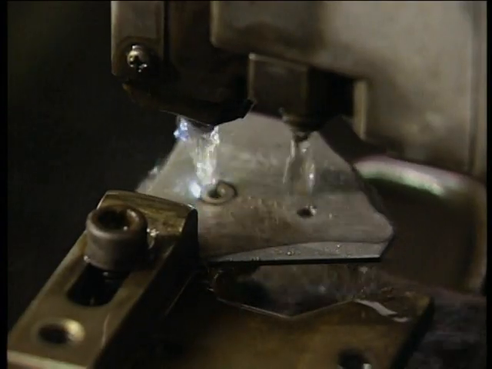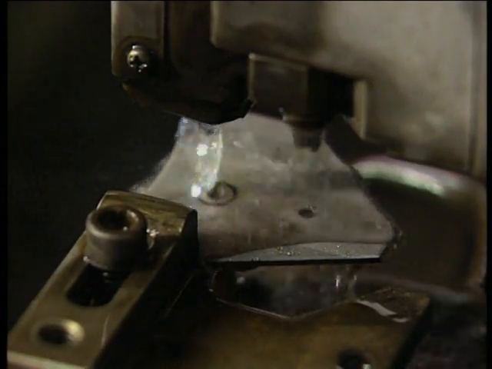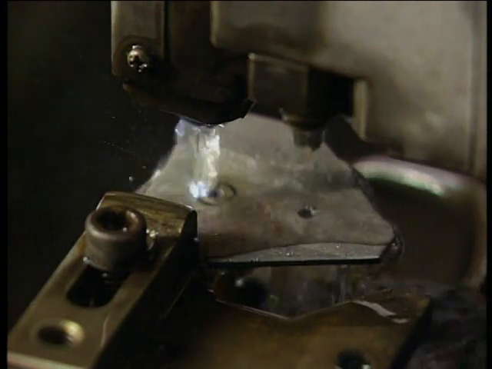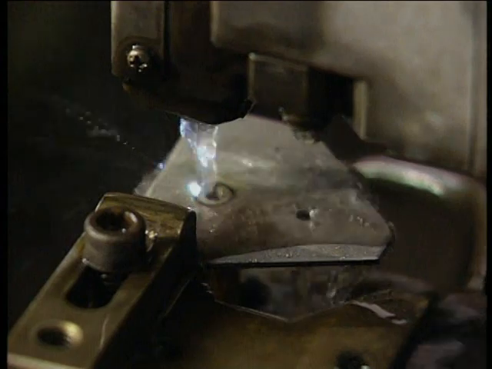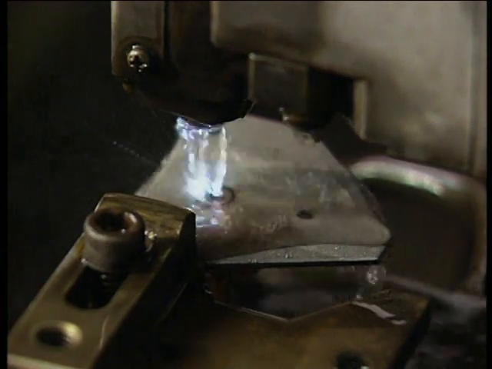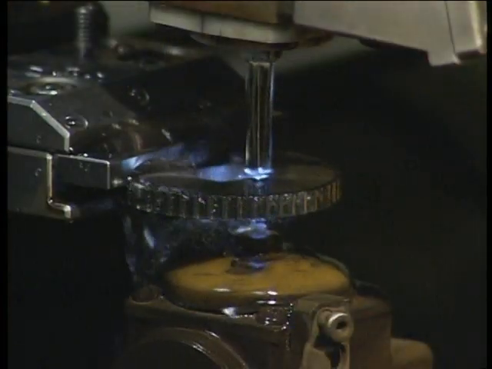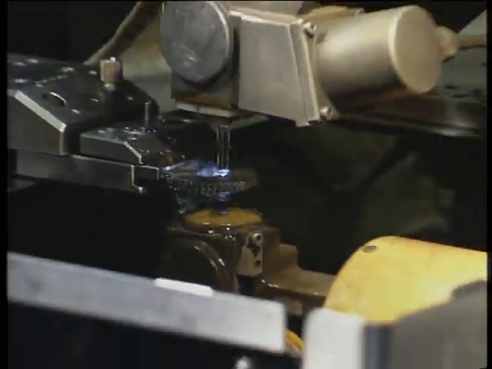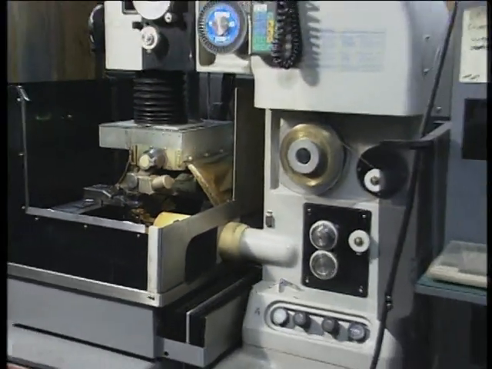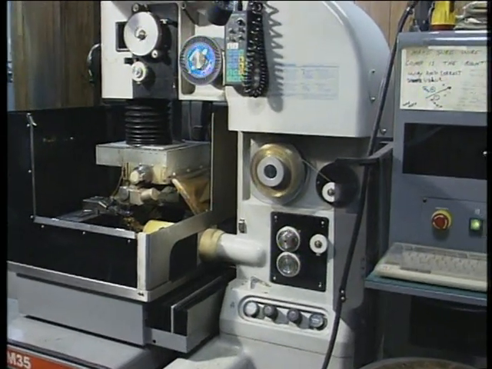CNC wire-cut EDM machines use a traveling wire electrode to cut complex outlines and fine details in stamping and blanking dies of pre-hardened tool steel. The wire drive system continuously delivers fresh wire under constant tension to the work area, guided by a set of sapphire or diamond wire guides.